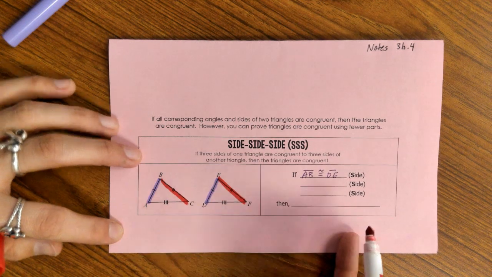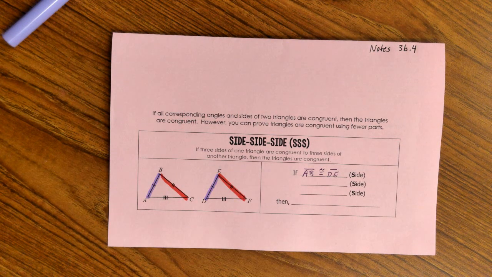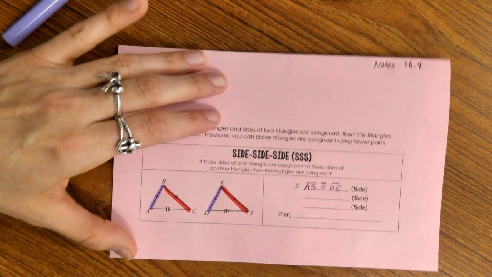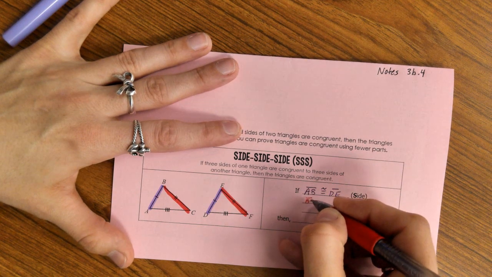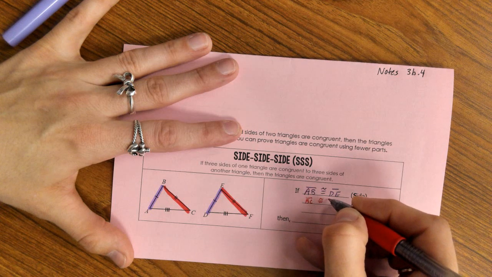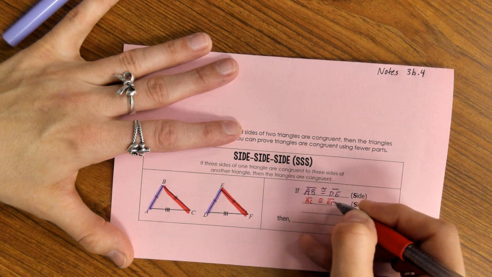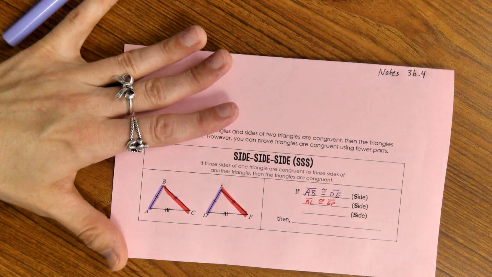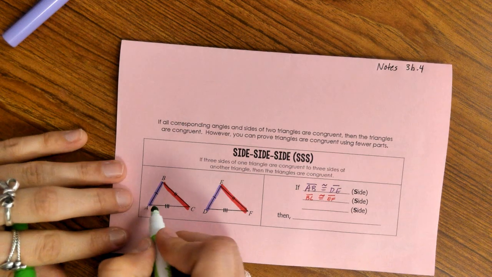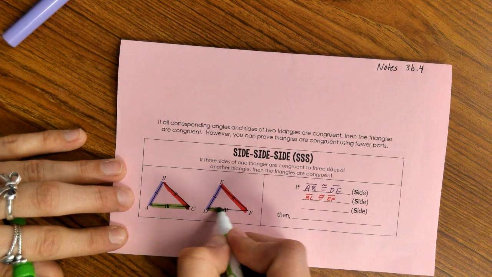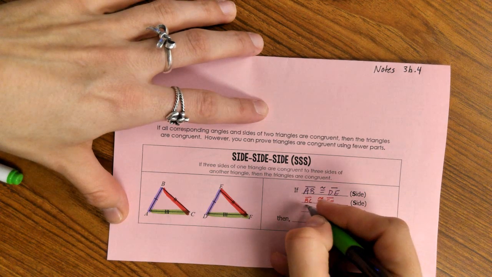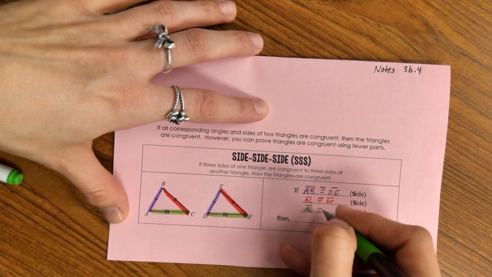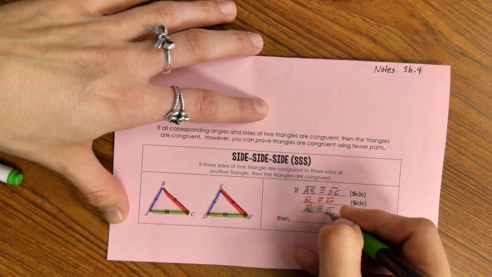We see that segment BC and segment EF are congruent because we have 2 tick marks. And then our third and final side down here, we see those 3 tick marks like we did on the reference page. We say that segment AC is congruent to segment DF.